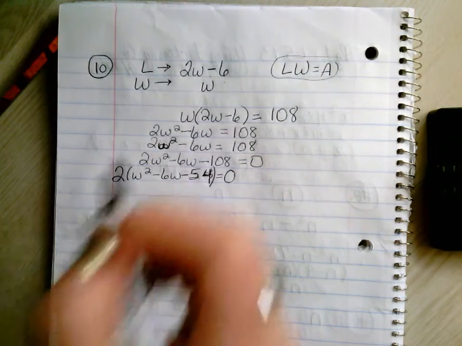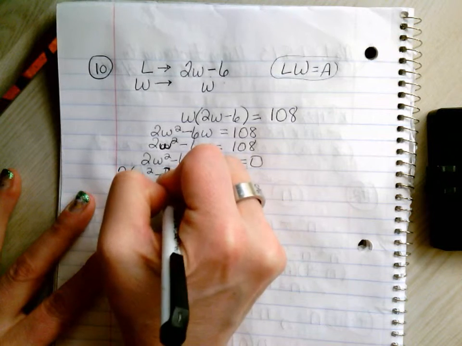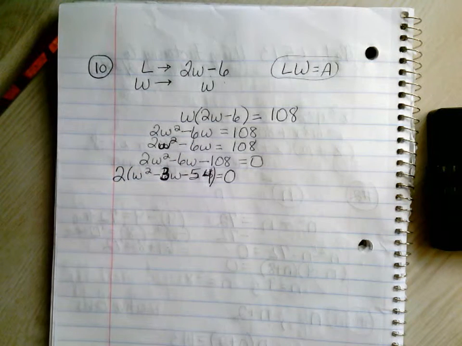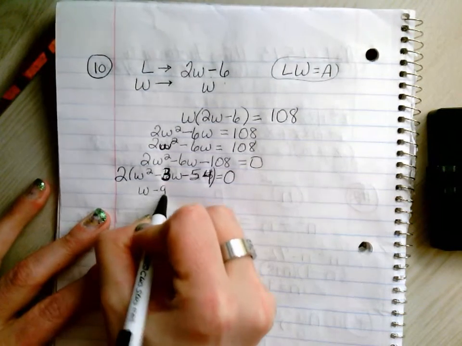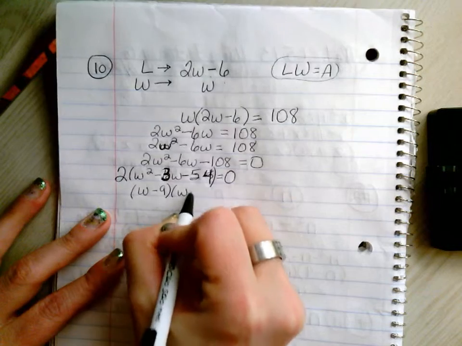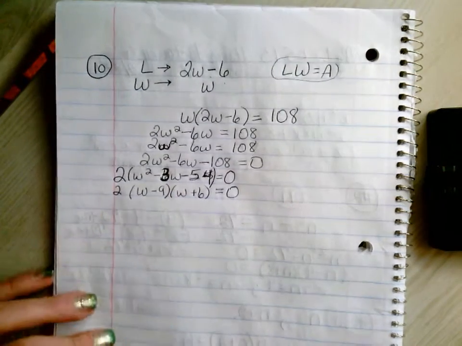Yes, that should be a 3. Thank you. That should be a 3. Okay. Factors of 54 whose difference is a 3, so 6 and 9, right? W minus 9, W plus 6, and 2. All right?